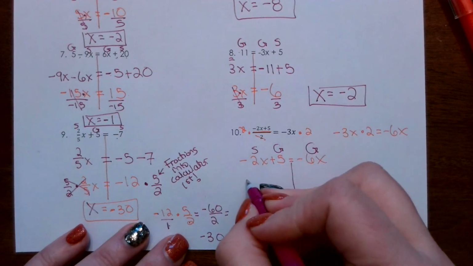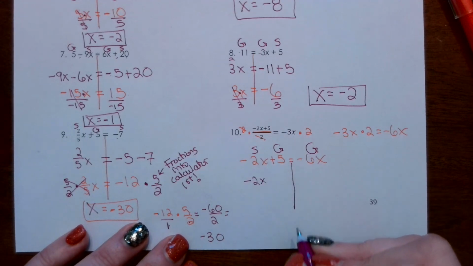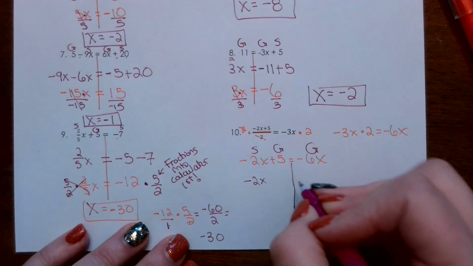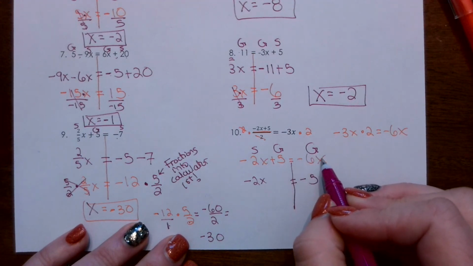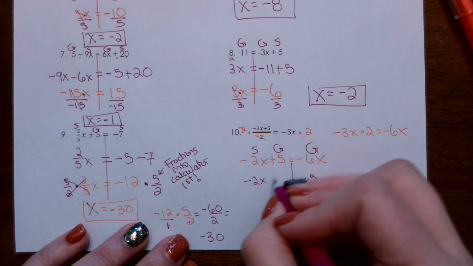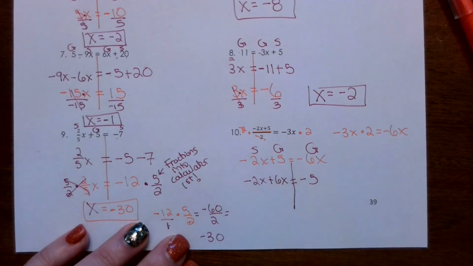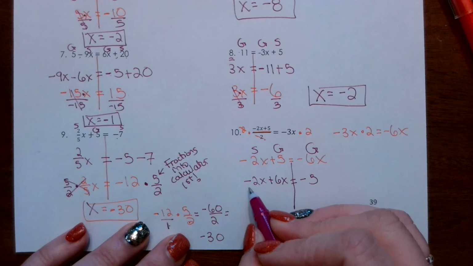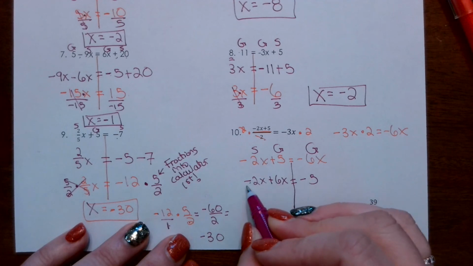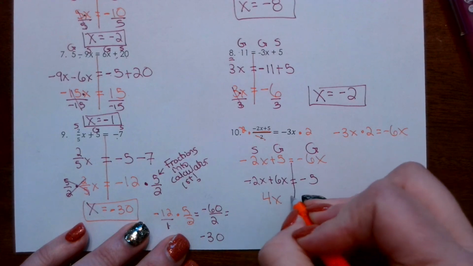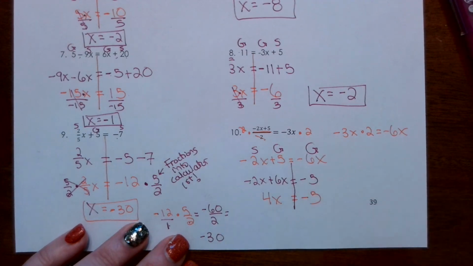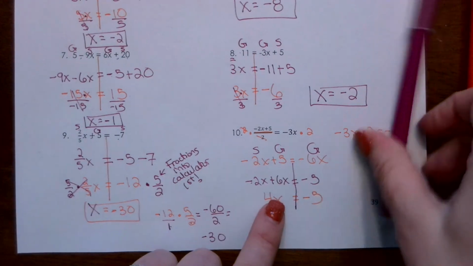When I rewrite this, negative 2x stays, so it stays the same sign. Plus 5 goes, so it takes the opposite sign of negative 5. And minus 6x goes, so it takes the opposite sign of plus 6x. I'm going to add negative 2x plus 6x, negative 2 plus 6, and I get 4x, and that equals negative 5. Yay, I've got 4 times x.